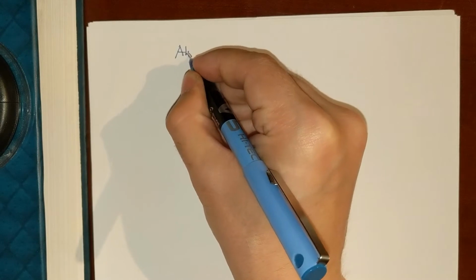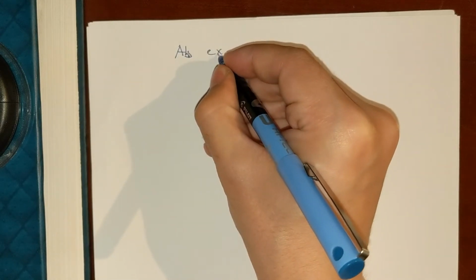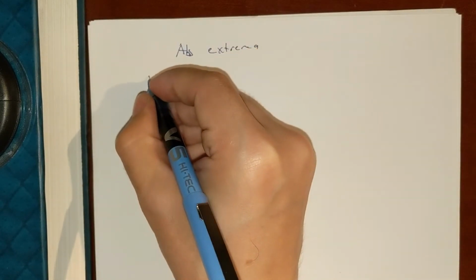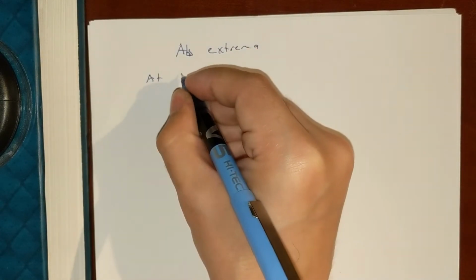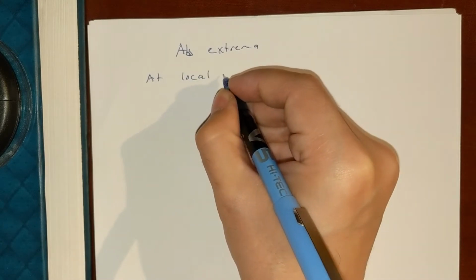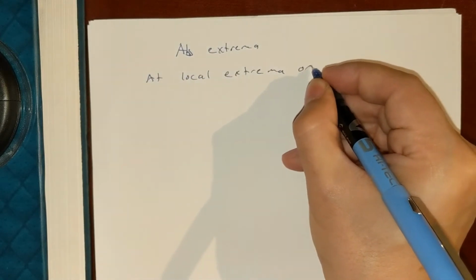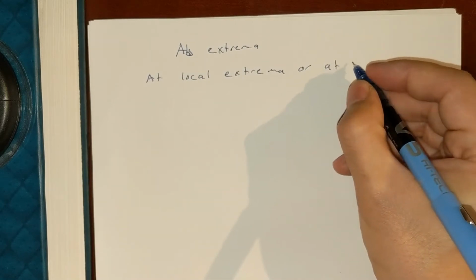If we're talking about absolute extrema, we could have absolute extrema at local extrema, or they could be at the boundaries.